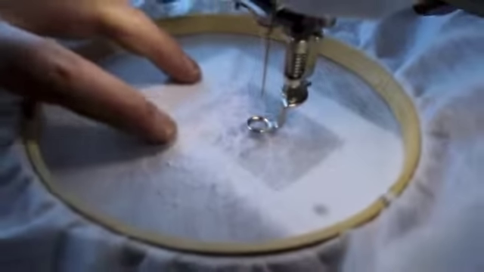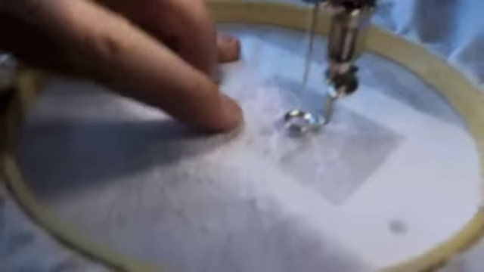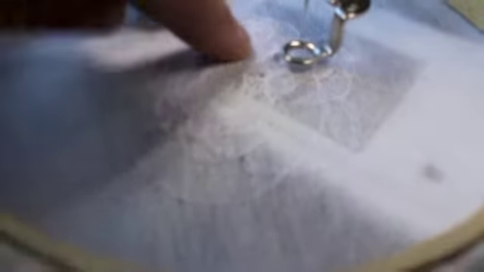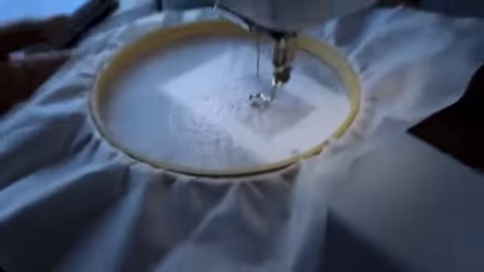Now, for this lace, you need it to be nice and dense. As you can see, it's a bit hard to see actually. It's very dense. Now, if it's not dense enough, when you wash away the fabric, all the thread will just pull apart. So you want to make sure that the thread overlocks with each other quite nicely. And keep going until you're done.